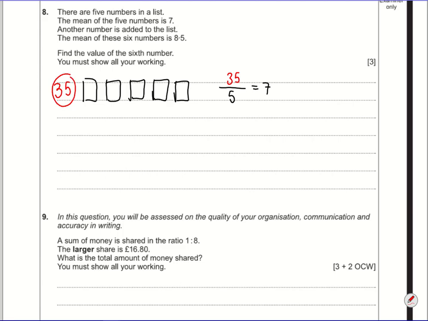Right, then we add an extra card. So now we've got 6 cards. So 1, 2, 3, 4, 5, 6. And this time when you add them up and divide by how many, and how many this time is 6, the answer is 8.5.